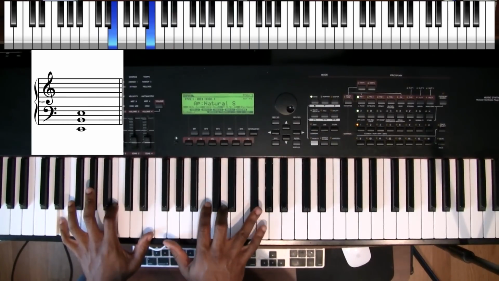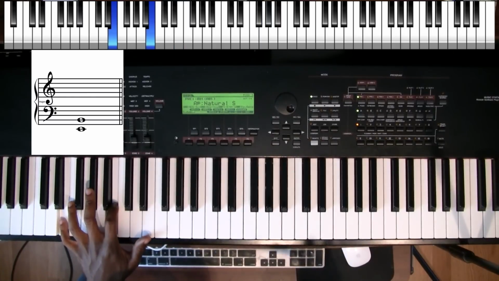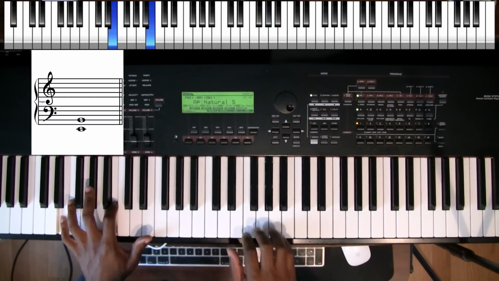Just messing around now. So let's talk about diminished chords, how you would use them in your music.